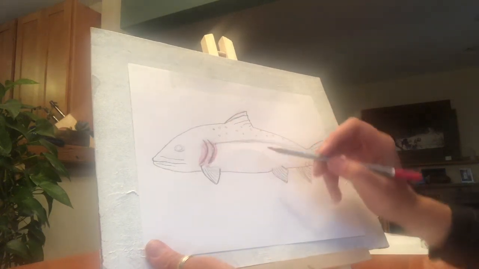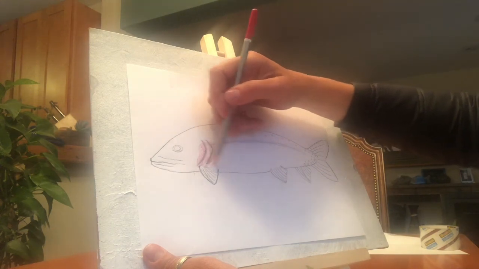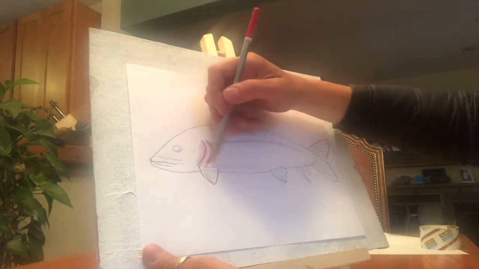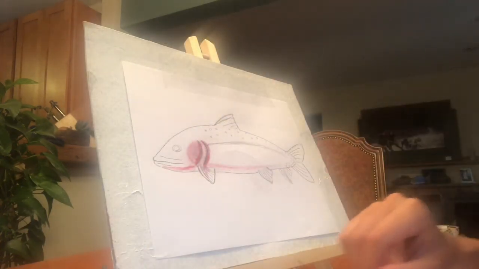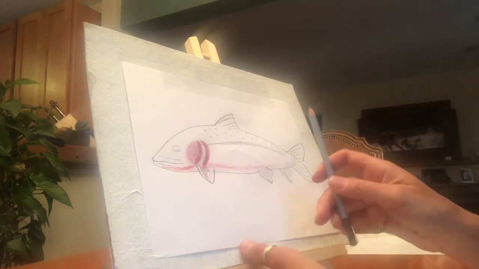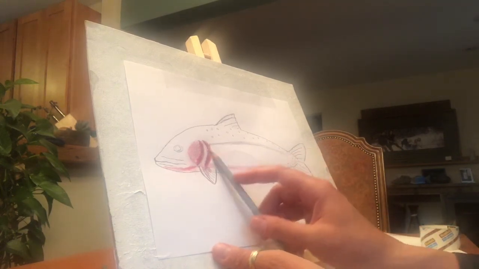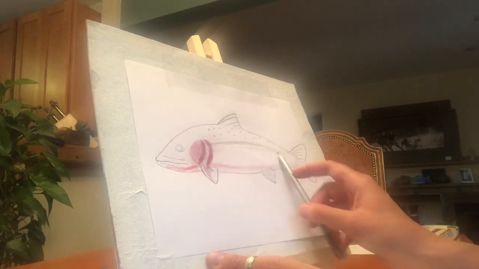And often that red extends and there's a reddish pinkish color along the bottom of the trout. Now I'm going to use my brown color and I'm going to lightly color kind of the background of the fish, the main part of the body.